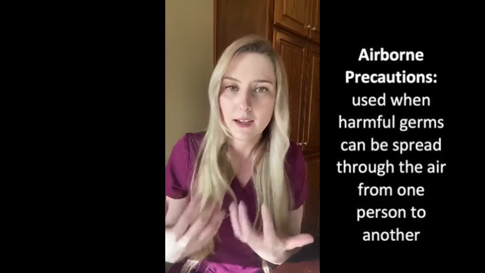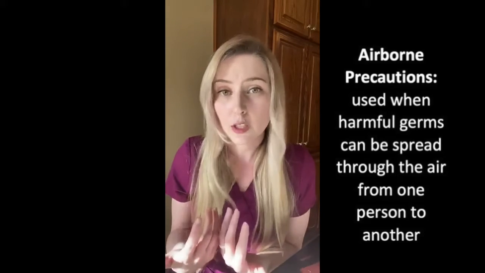We also have the N95 masks, and there's different variations. We use those when we take care of patients that have been placed on airborne precautions that have possibly tuberculosis or other diseases that have smaller particles that tend to linger in the air and tend to be more easily contracted through inhalation.